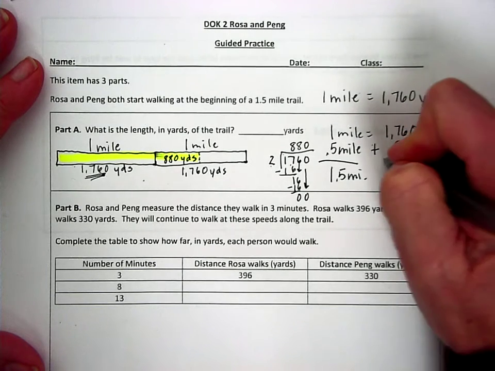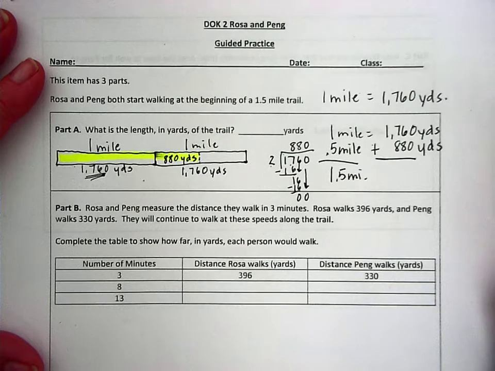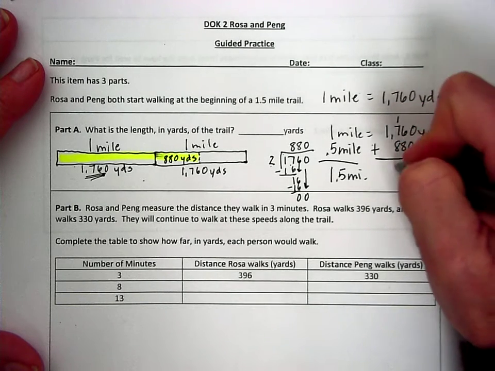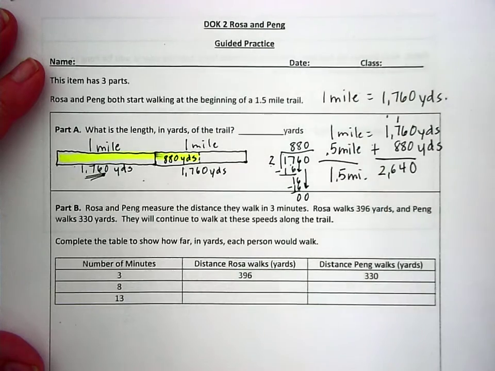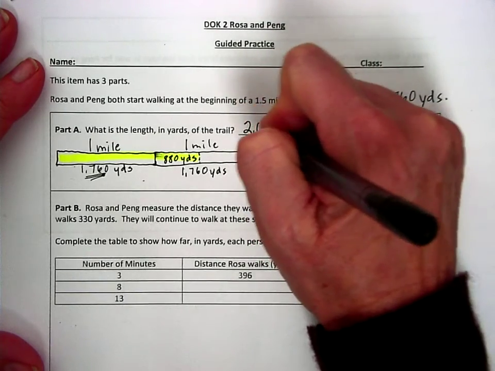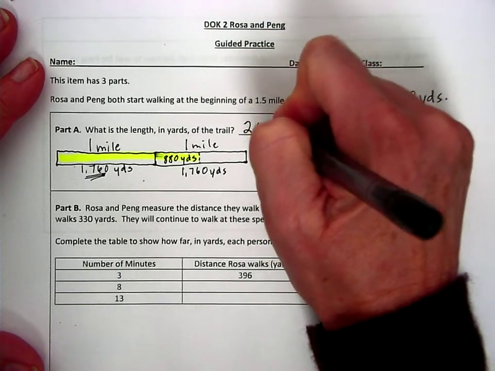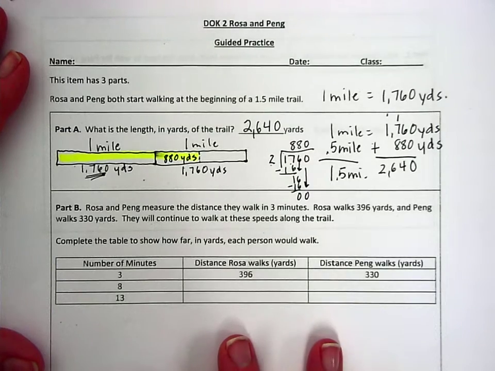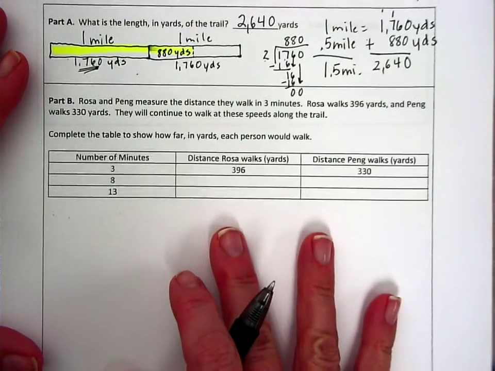That's half of 1,760. So then we would add them, and we would say that 1.5 miles is 2,640 yards. Okay, that information is important, and you'll see. So we just completed part A of this depth of knowledge question 2, level 2. Okay, looking at part B.